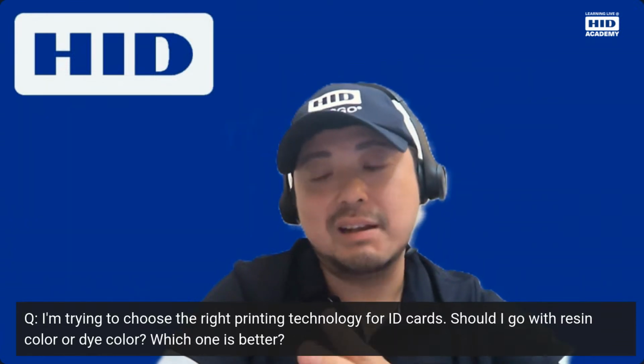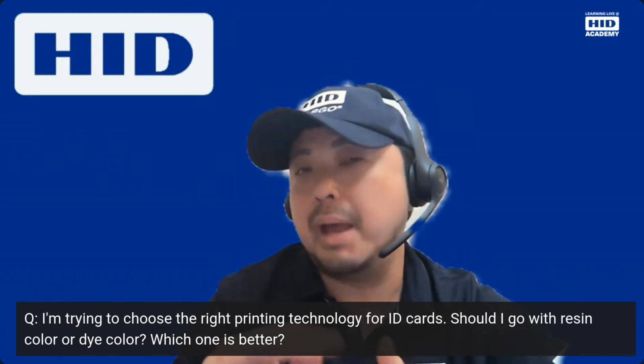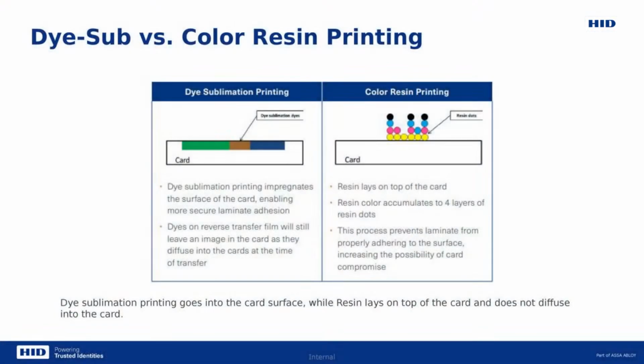But for resin color printing, and normally for resin, you know that resin is a kind of pigment, and the pigment stays on the card surface, and it is very good for printing something like a barcode or QR code. So yeah, this is the one that I think is good for you. And the good thing is it becomes reflective and also makes a very clear picture, clear text or sentences, or QR code is very good. But for images, I would suggest you use dye sublimation.